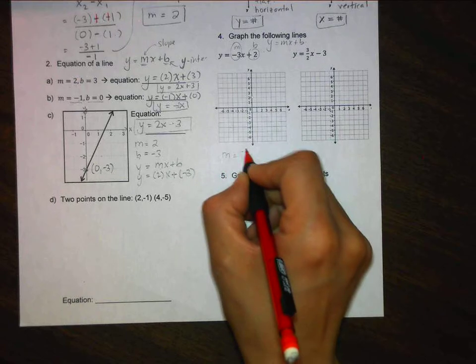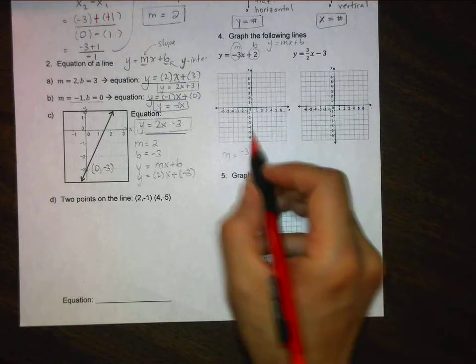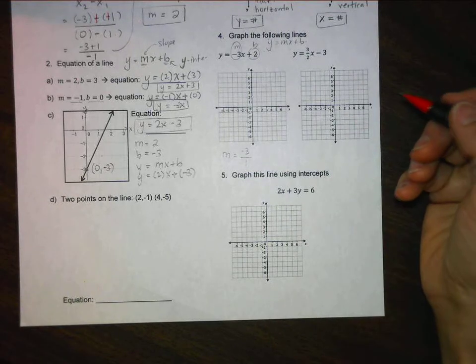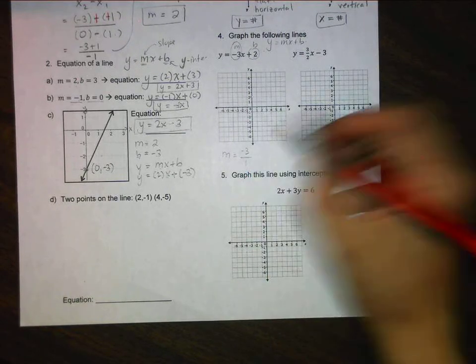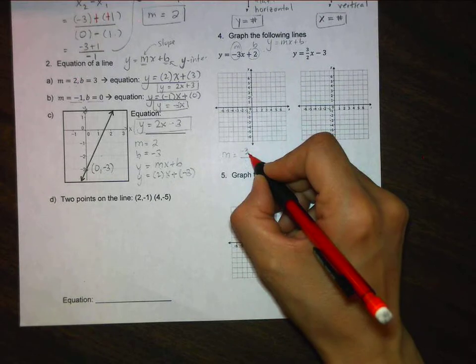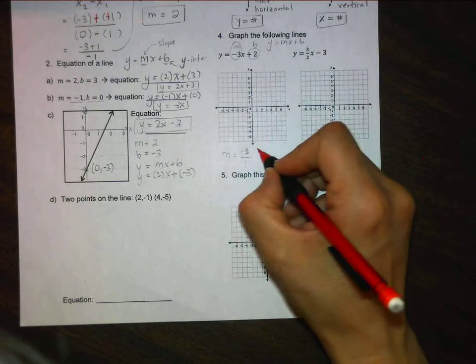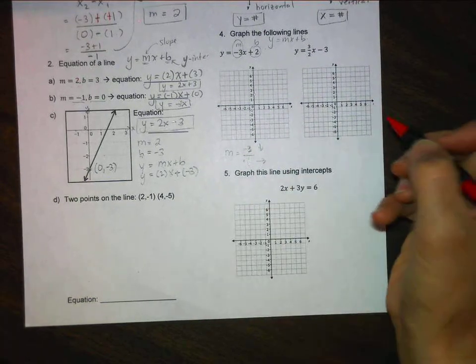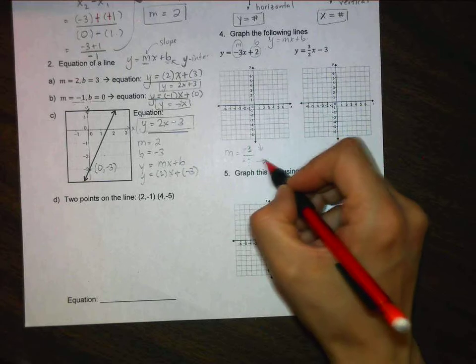M is equal to negative 3. But slope should have a rise and a run. If I divide anything by 1, it never changes, so the denominator on every whole number is a 1. So I'm going to look at this and say, well, what does this mean? Well, the negative 3 means down, and the positive 1 means to the right. So I want to go down 3, 1 to the right.